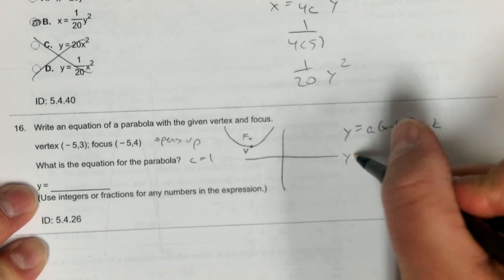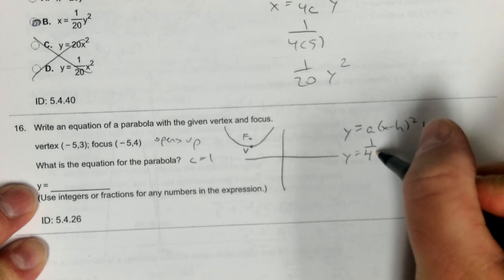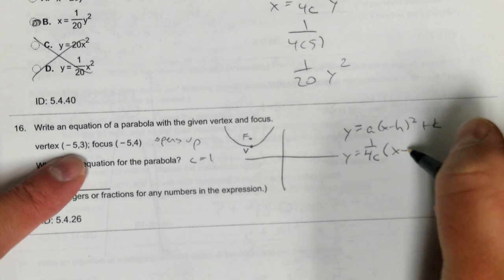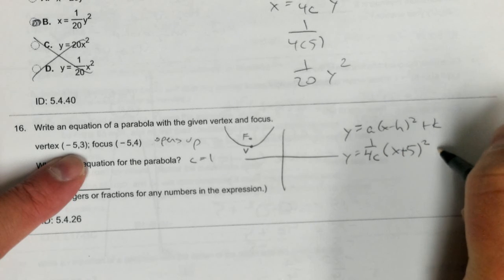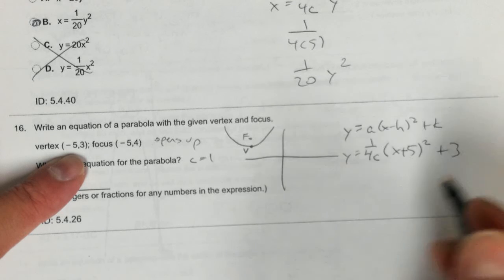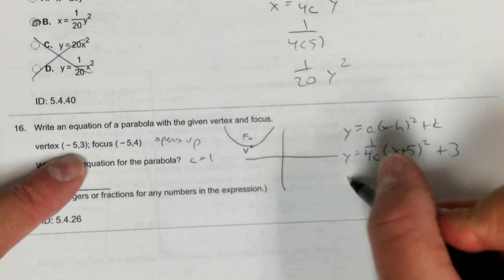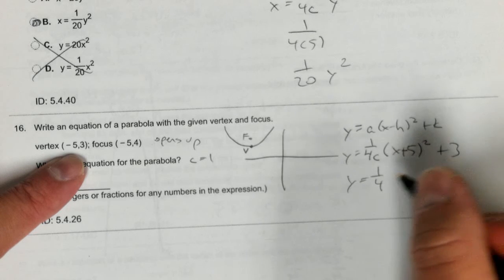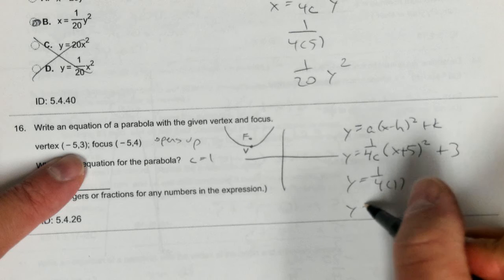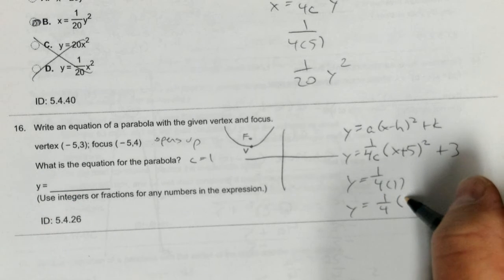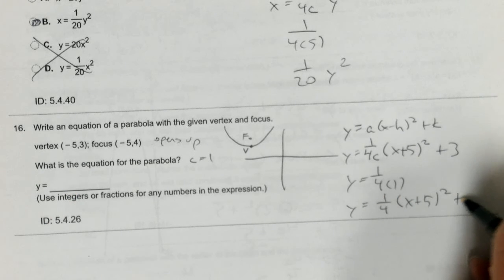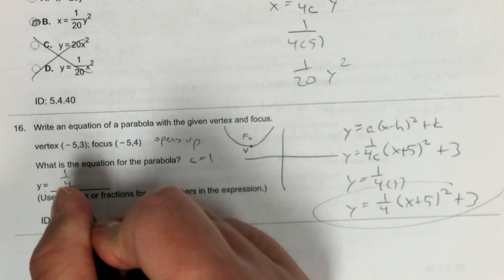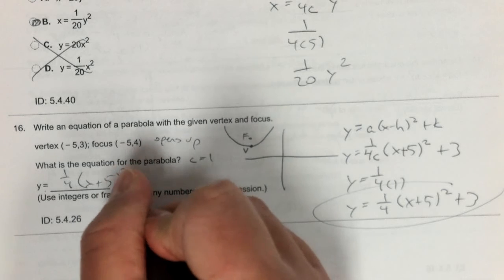And this is like 1 over 4c times (x minus negative 5), so (x plus 5) squared plus 3. Now in our case, since c is 1, you can just say 1/4 times 1, so y equals 1 over 4 times (x plus 5) squared plus 3.